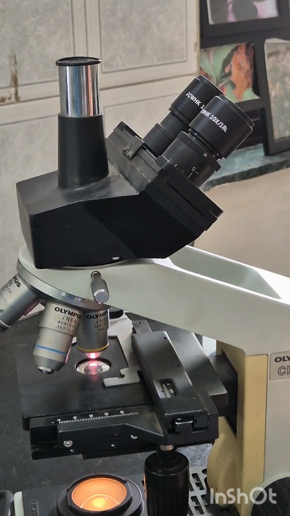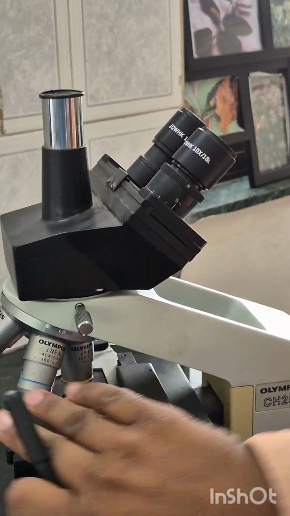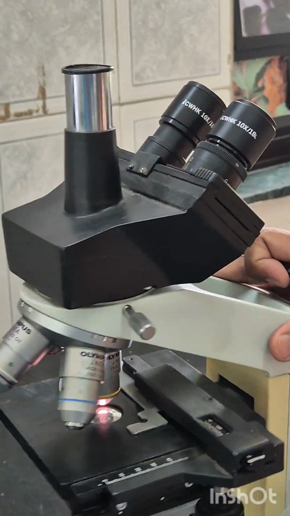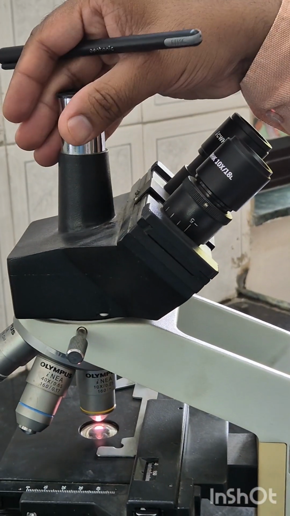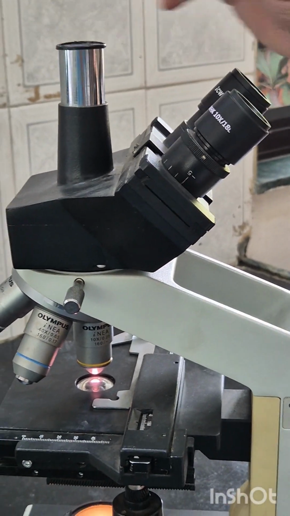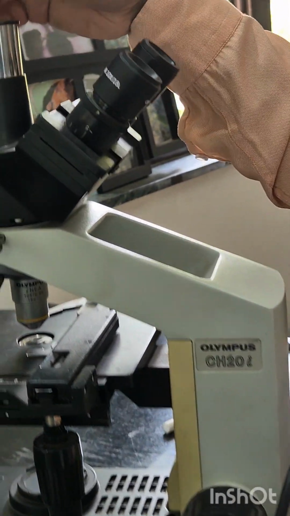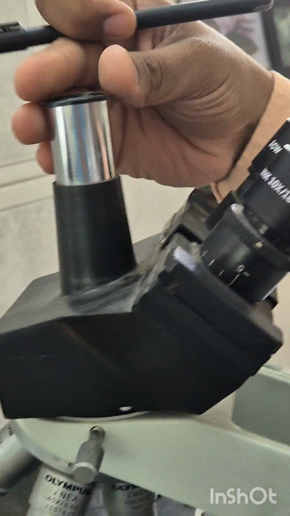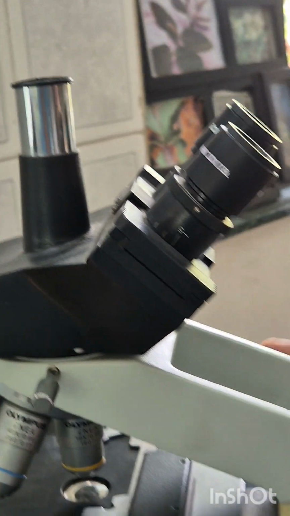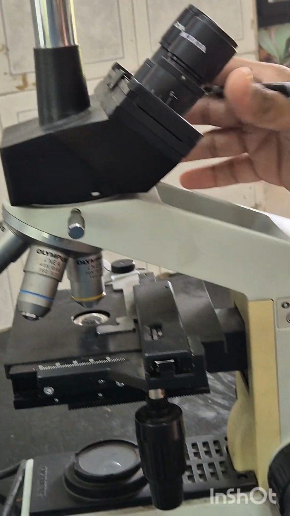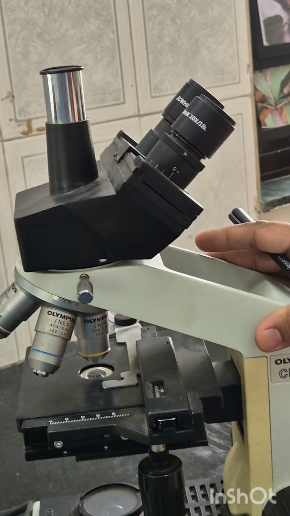This is trinocular. Same as binocular. This is the light source connected, and different optical lenses are there. And this is the third camera for observing. The main difference is it has a third camera used with the eyepiece. You can see it is used for better magnification. Camera for capturing the details and detail zoom magnification of the glass slide material.